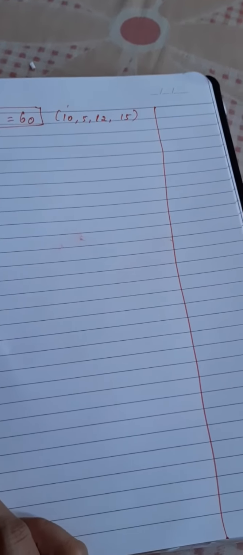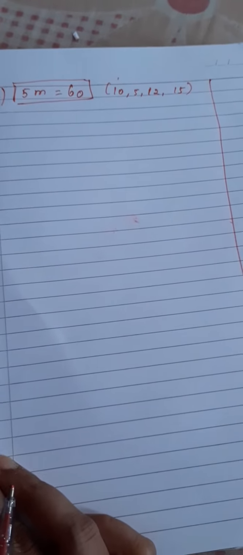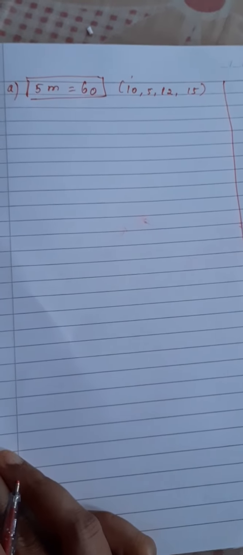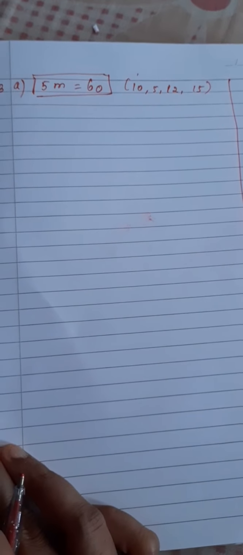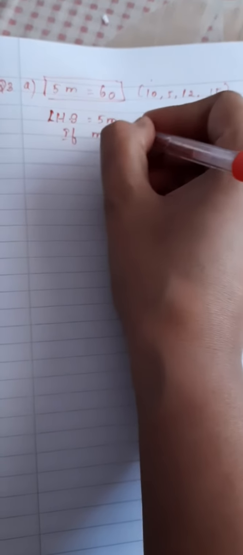You can always have a right side, a line or a column for a rough work, and this is the best practice again in math. You have to show even your rough work, that impress the person who corrects the paper, how clear you are with the concept. So here the LHS is 5m if m equal to 10.